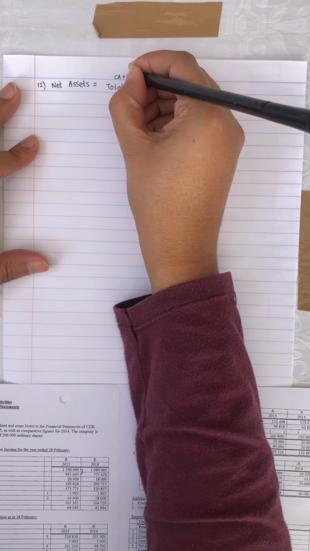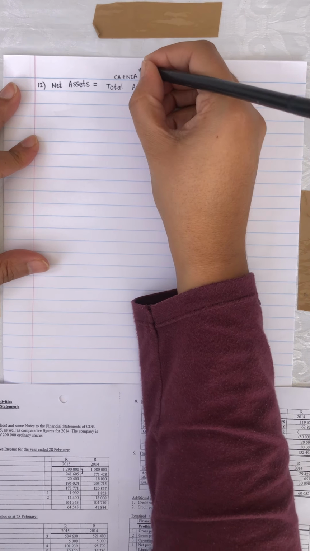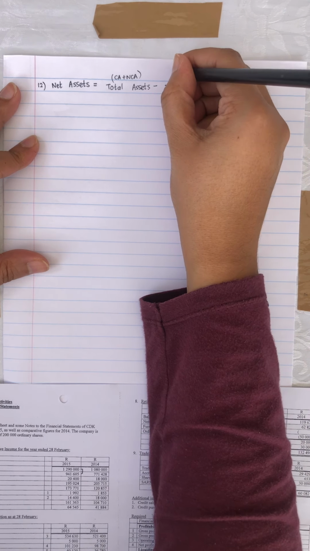This compared to your current net assets, that was current assets minus current liabilities. This is total assets minus total liabilities. Now bear in mind, total assets is obviously made up of current assets plus non-current assets, and your total liabilities is your current liabilities plus your non-current liabilities.